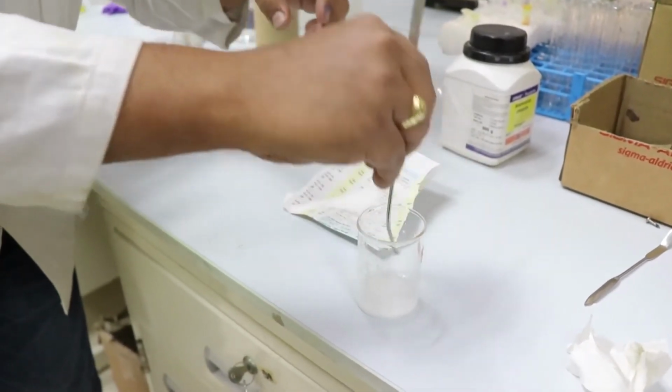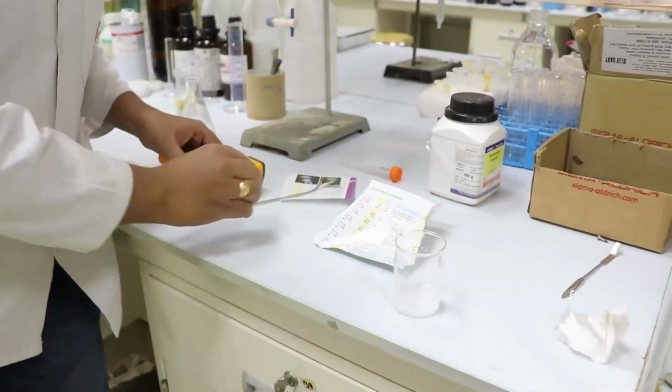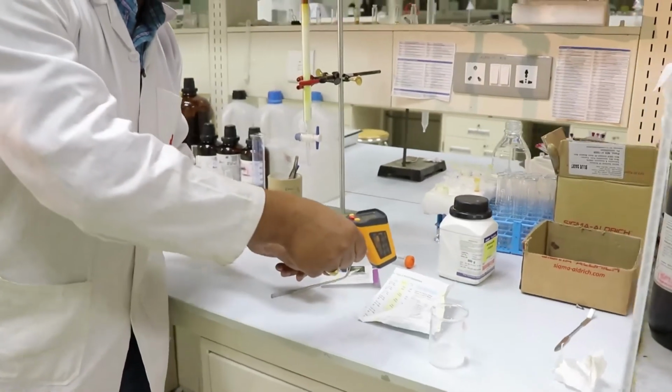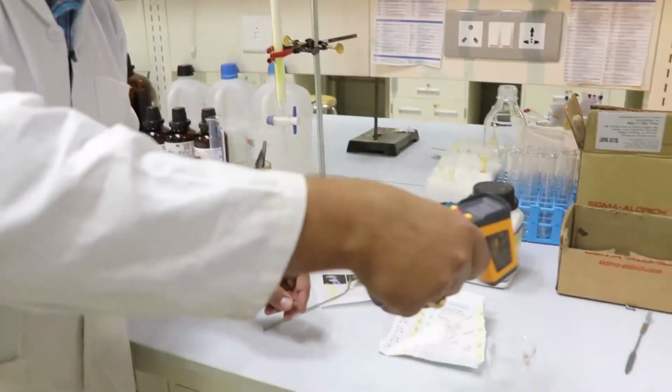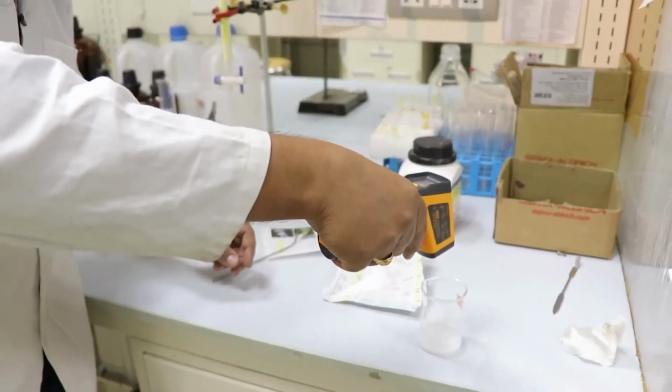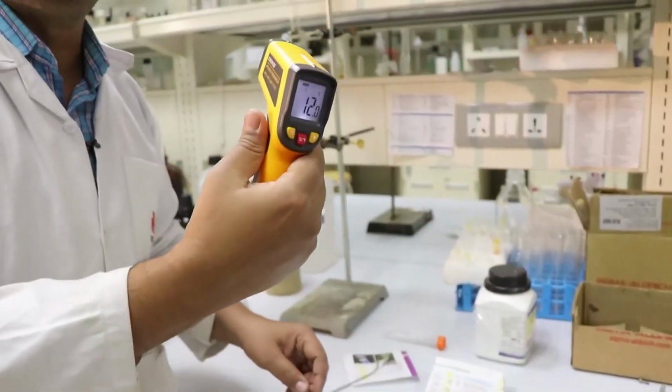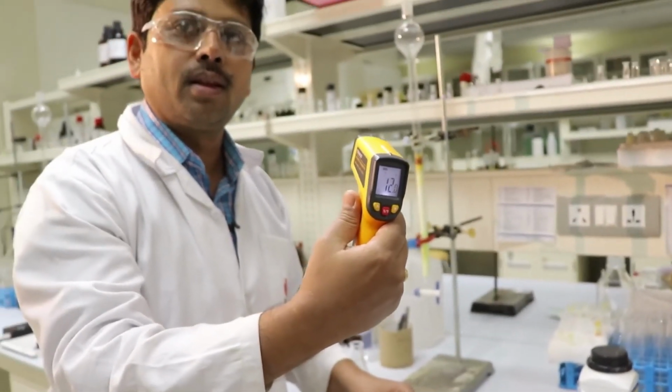Yeah, I can feel the temperature decrease already. Just to show you, the temperature of the ammonium chloride itself is actually 24 degrees. However, when you do that for the water, you can see it has already come down to 12 degrees.